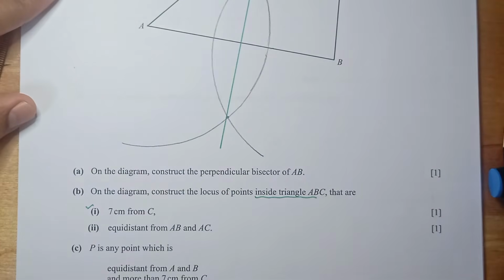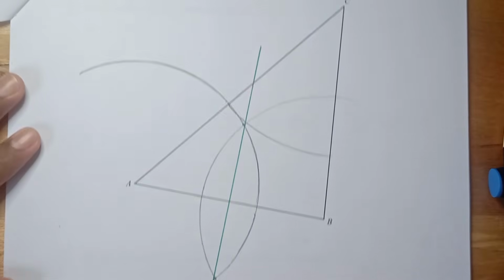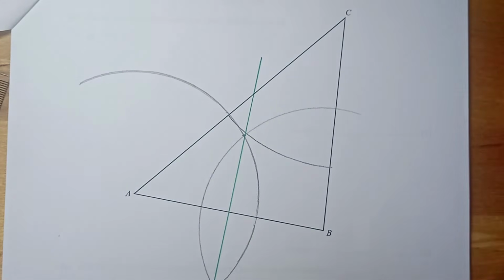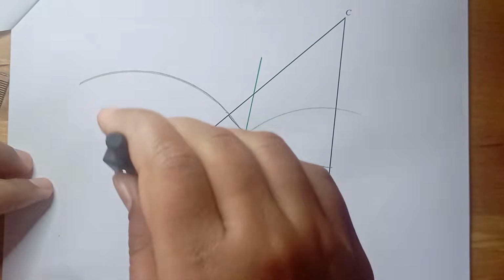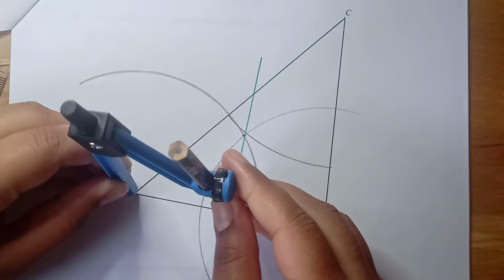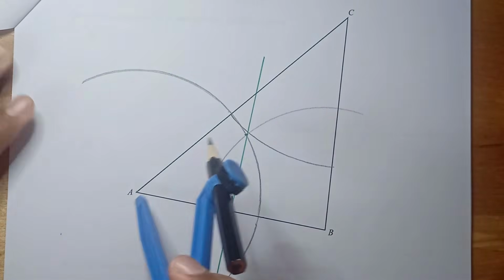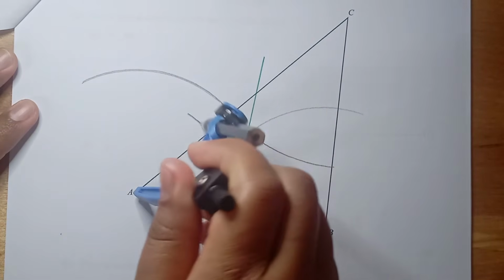Yes. Now for the second part, equidistant from AB and AC, means we need to find the bisector of angle A. So AB and AC. We put the compass on A and cut AB, and with the same length cut AC.